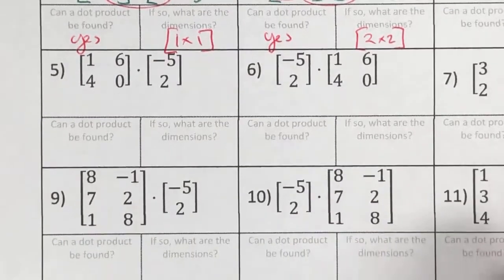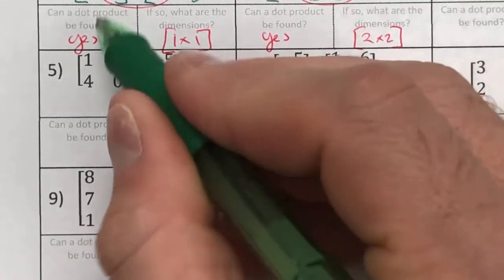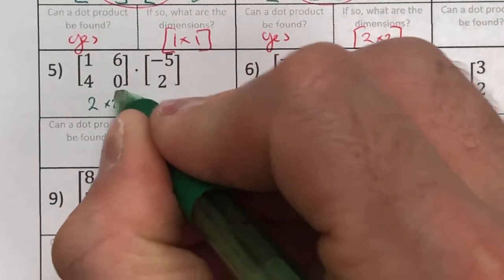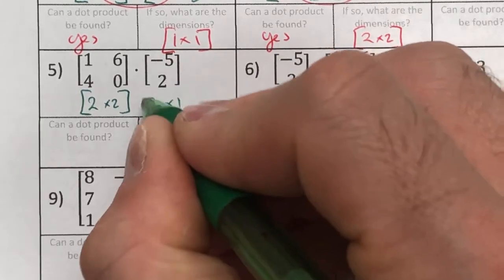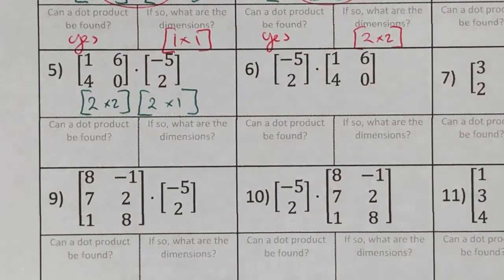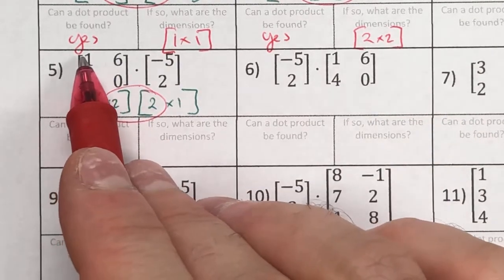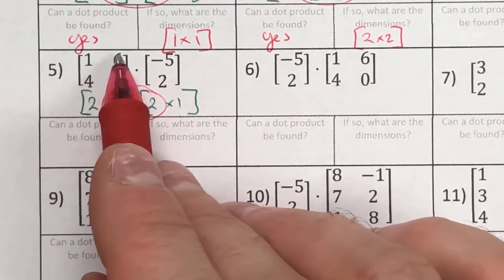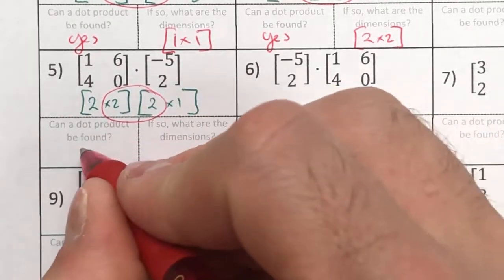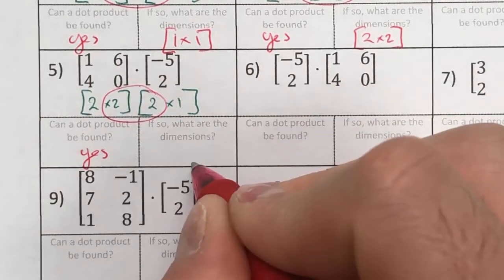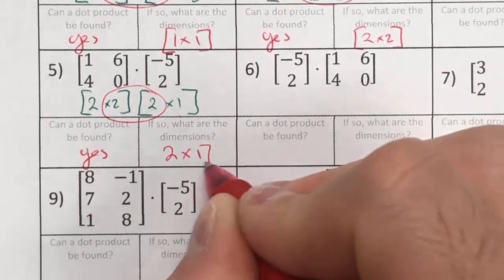Perfect. If I look at the next one, rows by columns, I have a 2 by 2. In this, I have 2 rows by 1 column. Again, we're checking to see if I were to take the dot product, does each one of the elements in my row match up with an element in the column? Yes. So I can take the dot product here, and my answer will be a 2 by 1 matrix.